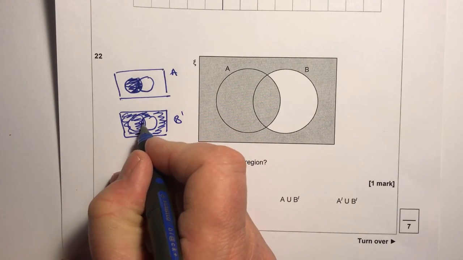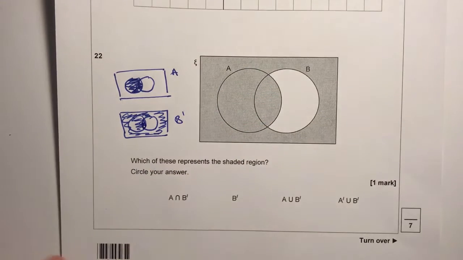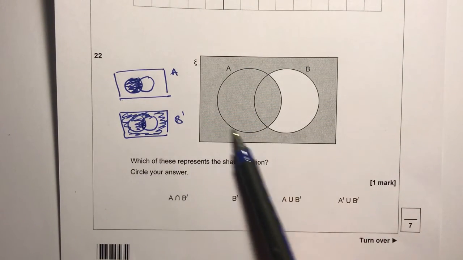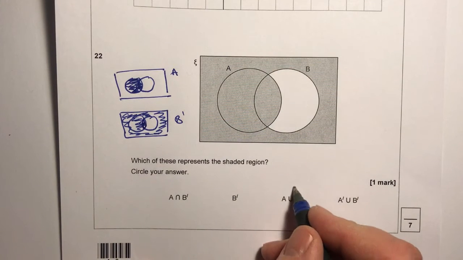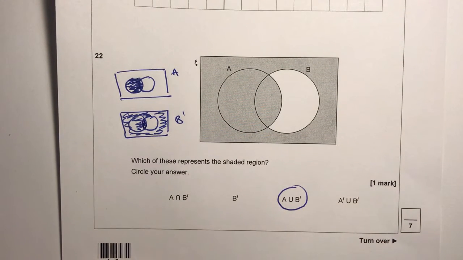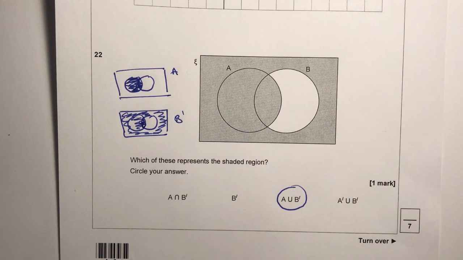So I know that's included in that, but if I put one over the top of each other, what I actually end up with is this diagram here. So the area that's represented by the shaded region is going to be A or not B. It's actually that one. Okay, so let's move on.